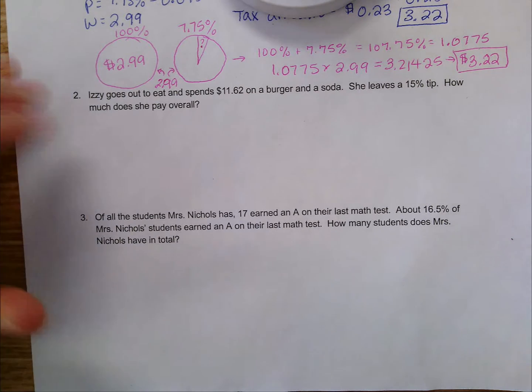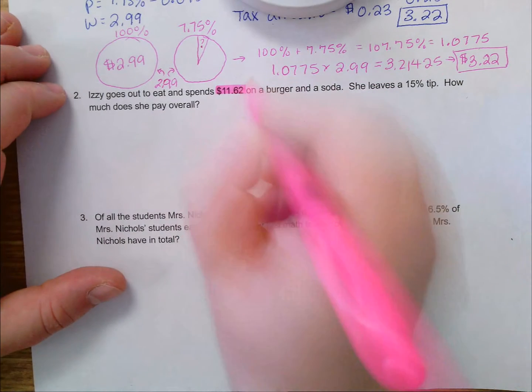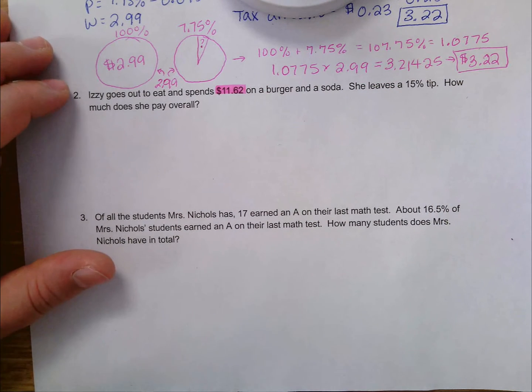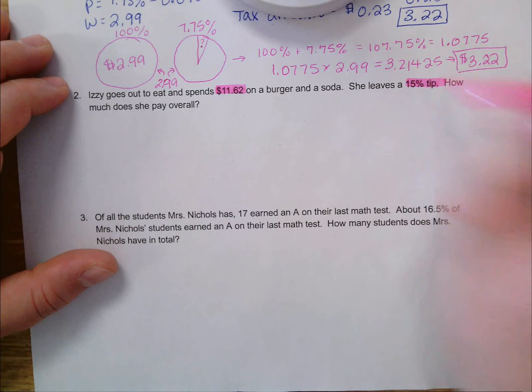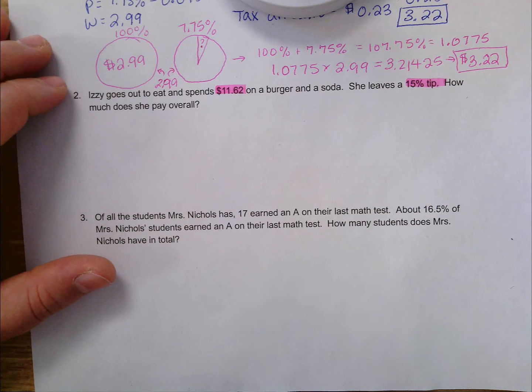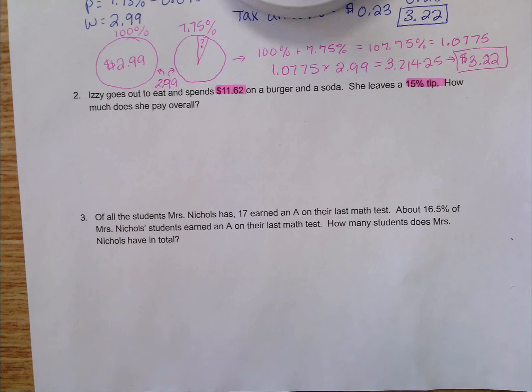Izzy goes out to eat and spends $11.62 on a burger and a soda. She leaves a 15% tip. How much does she pay overall?